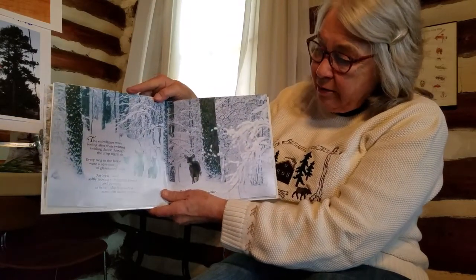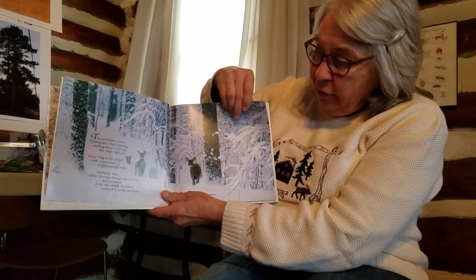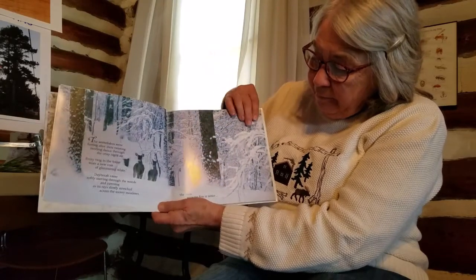And you can see all the snow in the trees, and you can see the deer family.